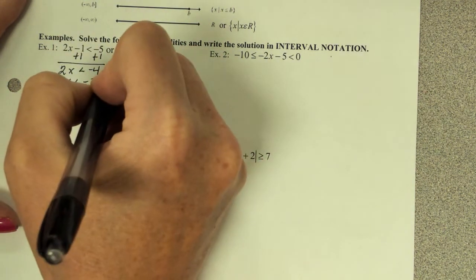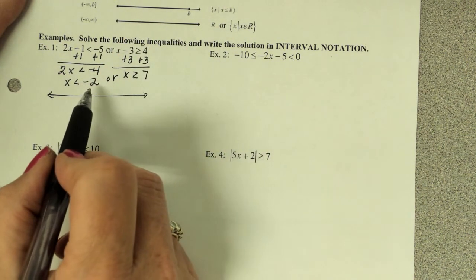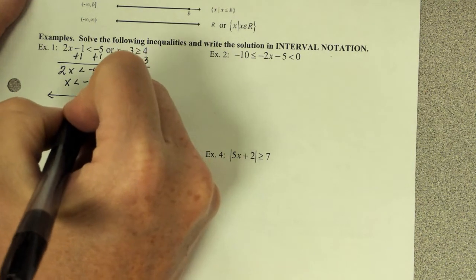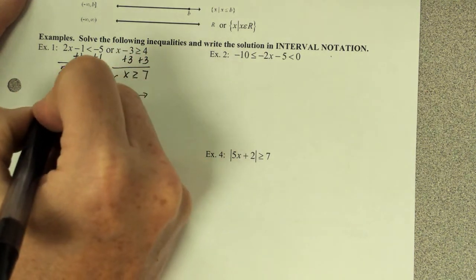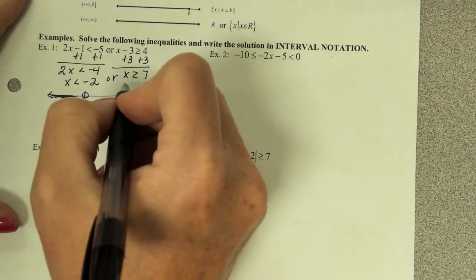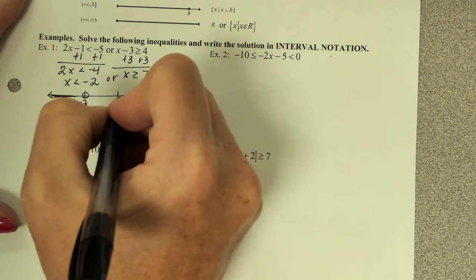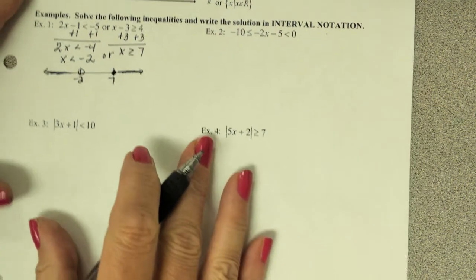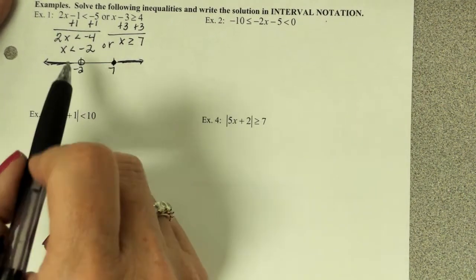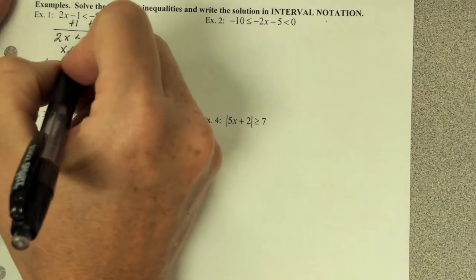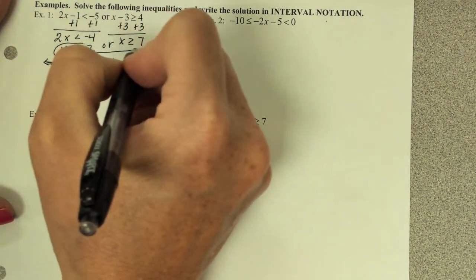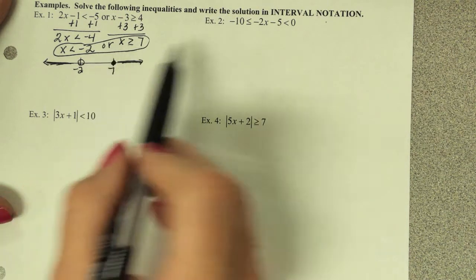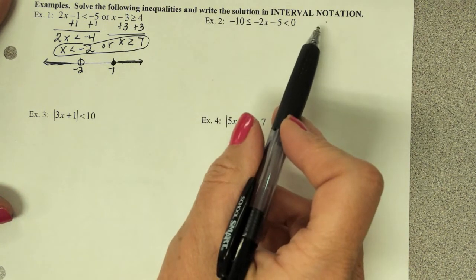So what this is saying is, to solve this inequality, we need some x value that is less than -2, down here, or the value has to be greater than or equal to 7. So this is how the solution looks just using inequalities. That's a good way to write it with inequalities. But what if we have to use the interval notation?